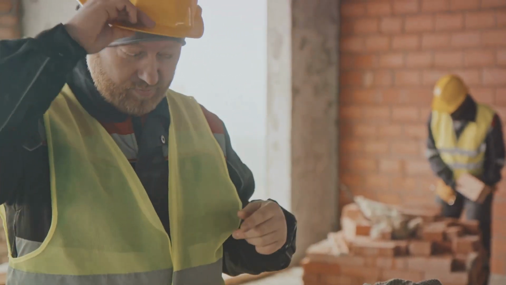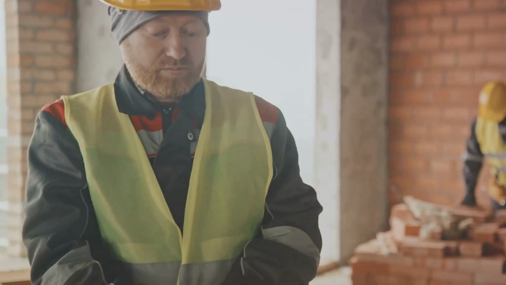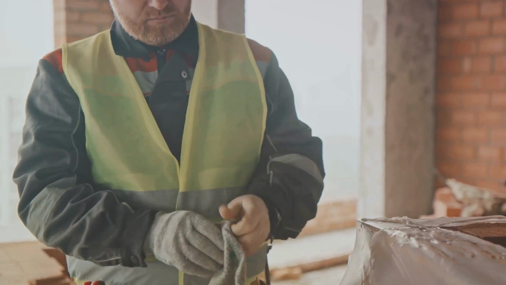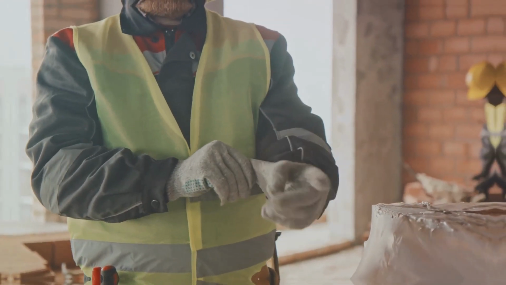Falling, flying, swinging, or rolling objects pose a threat. To counter this, it's advisable to wear hard hats, secure tools and materials, and use toe boards on scaffolds.